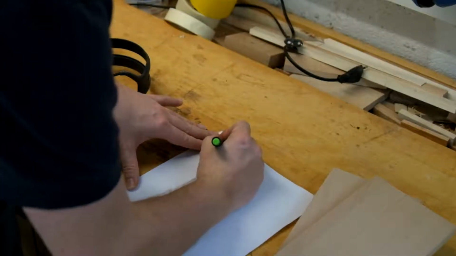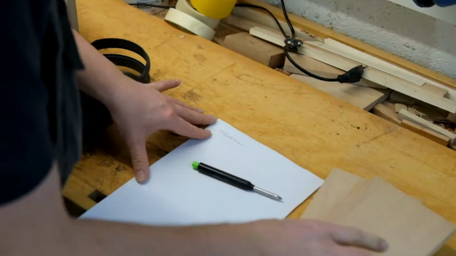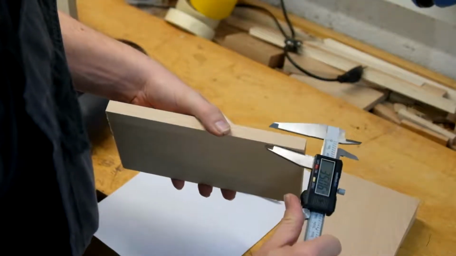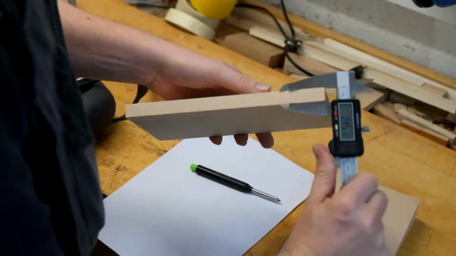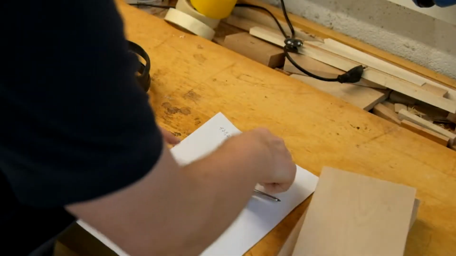So let's say 129.25. Moreover, what we require is the thickness of the piece, and that is 14.5 millimeter.